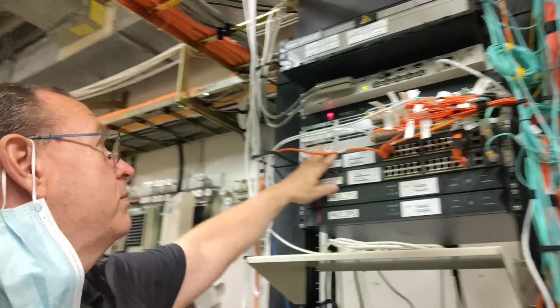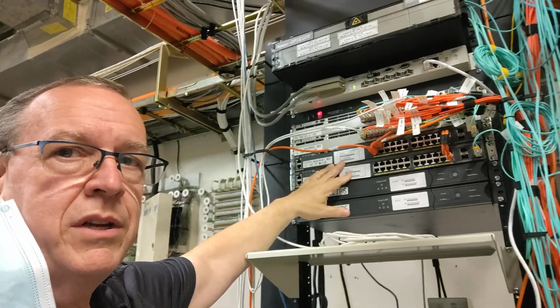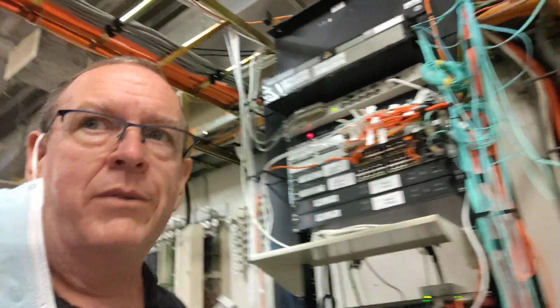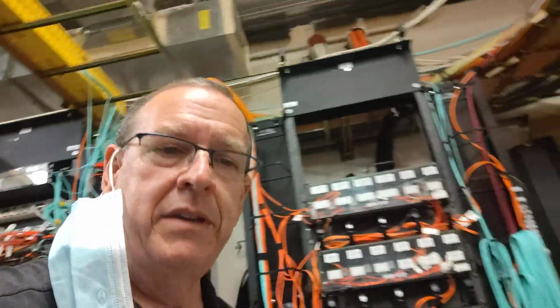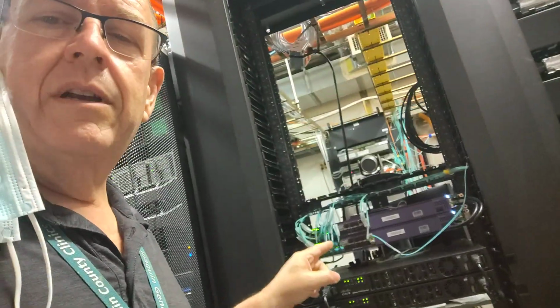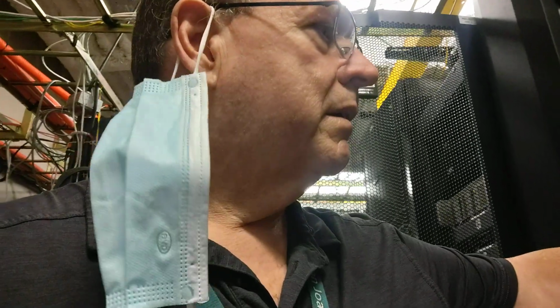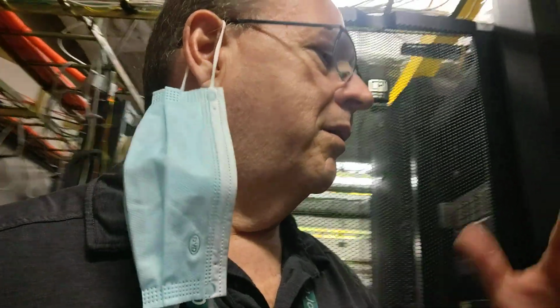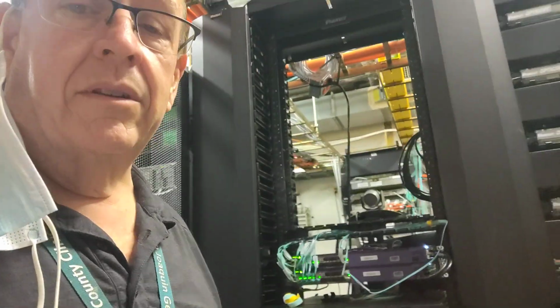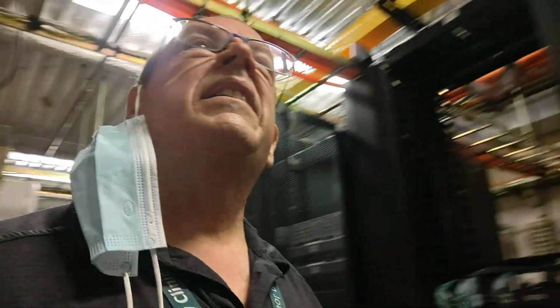Got some old, well, relatively old, Cisco Layer 3 switch, Cisco Layer 2 switch. That's our old Philips network, our old patient vitals network. That has been taken over by me and replaced with this mess right here. And so I don't know why that's sitting there. It doesn't want to go where it belongs, so we'll mess with that later. So I think that's about it.